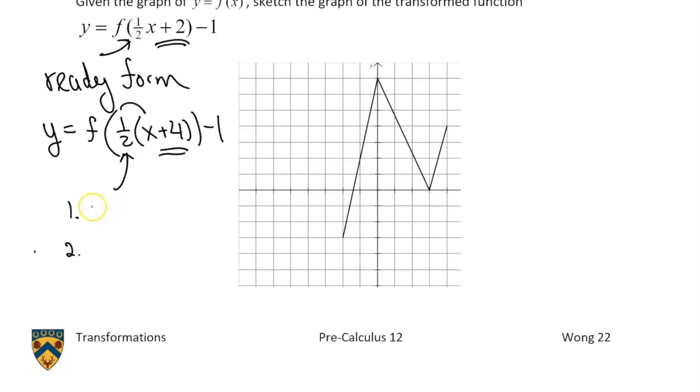So if we label what's going on, we have a vertical compression by a factor of 1/2, and we're going to go 4 units to the left and 1 unit down. Now, this question in particular is going to be a little bit frustrating to do the method that we do because we're going to be going literally off the charts on this one. If you take a look at this, we have a vertical compression. Oh, you know what? I made a mistake right here. That 1/2 there is a horizontal expansion by a factor of 2.